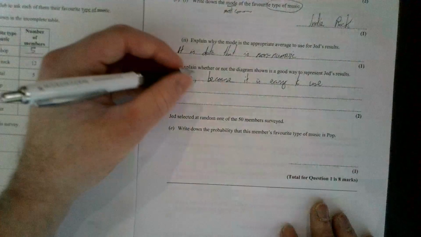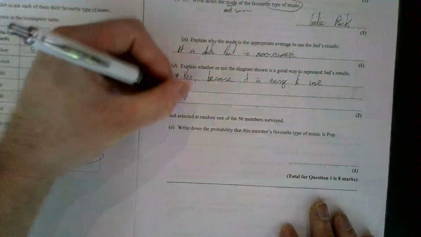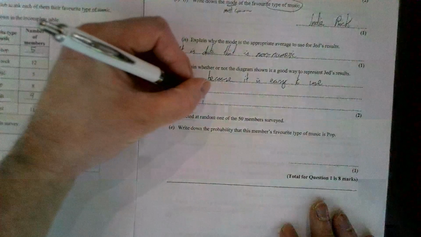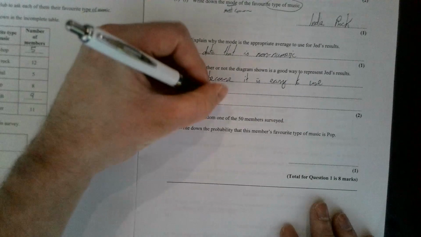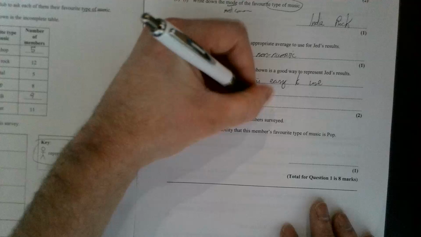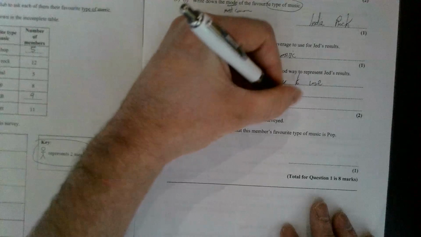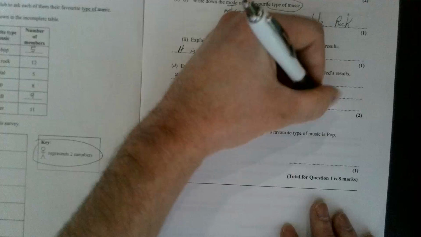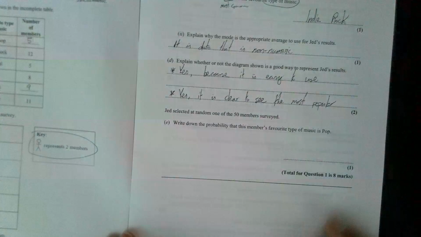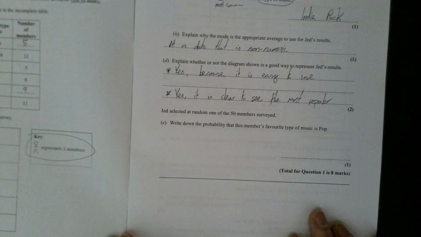And the second one could be yes, it is clear to see the most popular, or alternatively the least popular, etc.